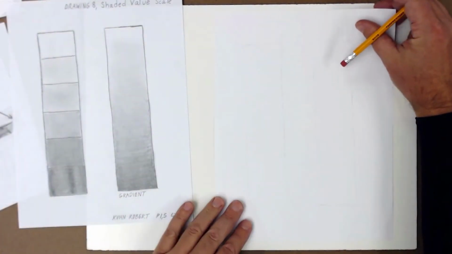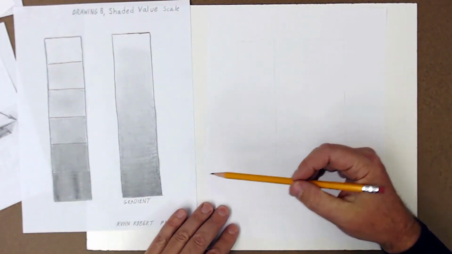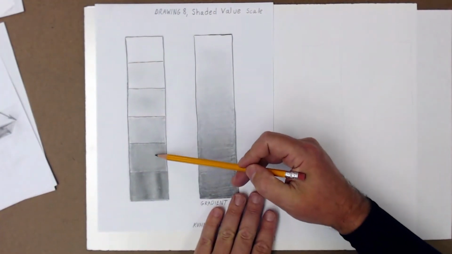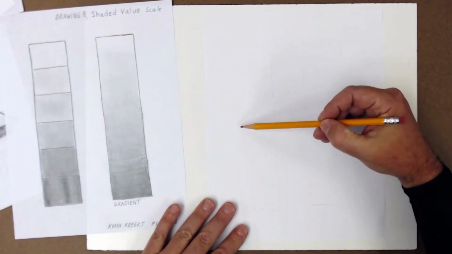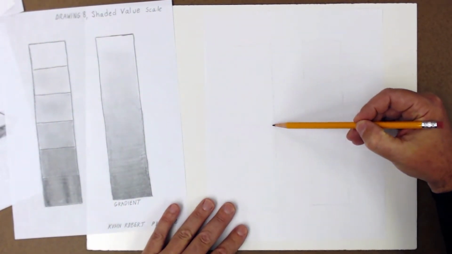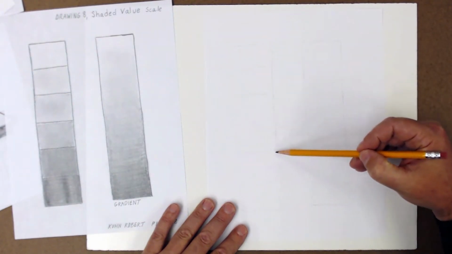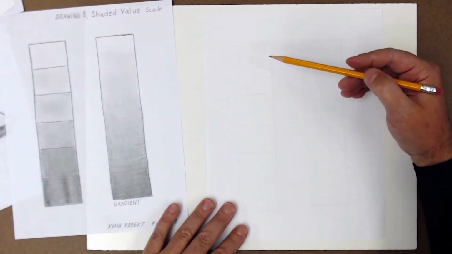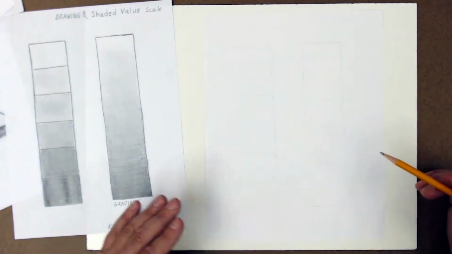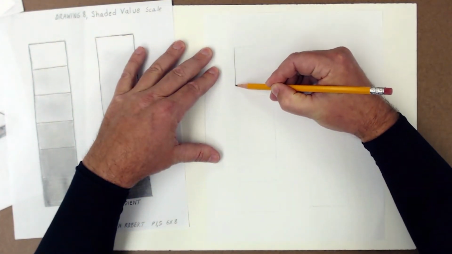And when I feel like I've got them pretty good, I'm going to go ahead and make some dividers. So I'll go 1, 2, 3, 4, 5, 6, a 6 value scale. That's easy. I'll just divide it in half here and into a third and a third. So 1, 2, 3, 4, 5, 6. And after I've got that as good as I want it to be, then I'm going to go ahead and darken those lines up.